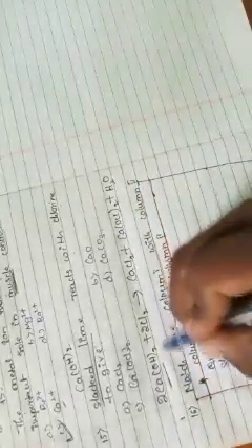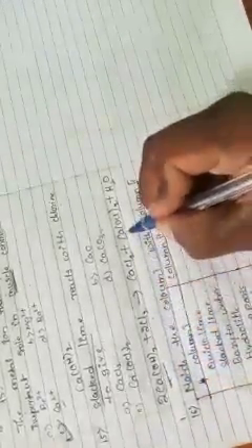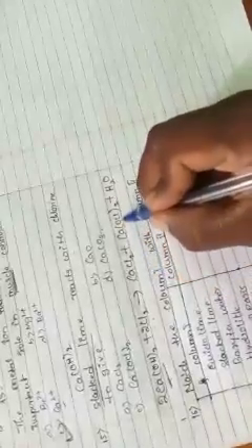Now to balance the reaction, 2 plus 2, 4 chlorine atoms. So write 2 here, and 1 calcium, 2 calciums. This is the chemical reaction of slaked lime with chlorine. It gives calcium chloride and calcium oxychloride, which we call bleaching powder.